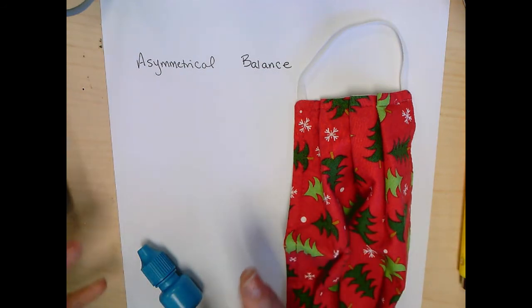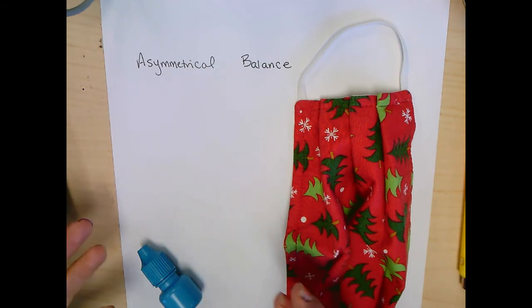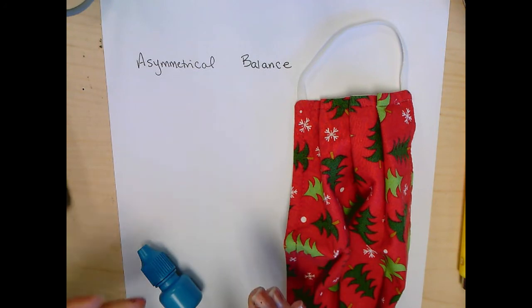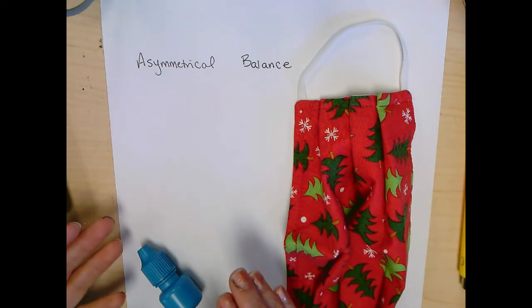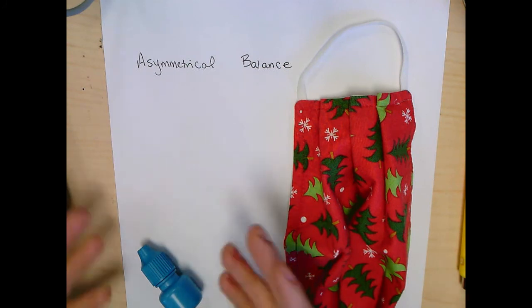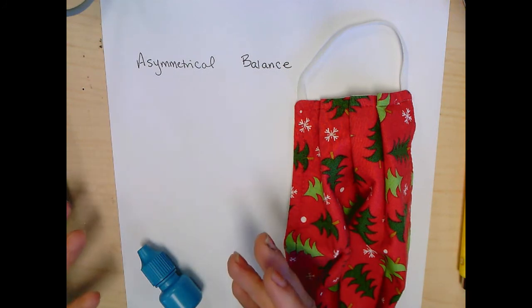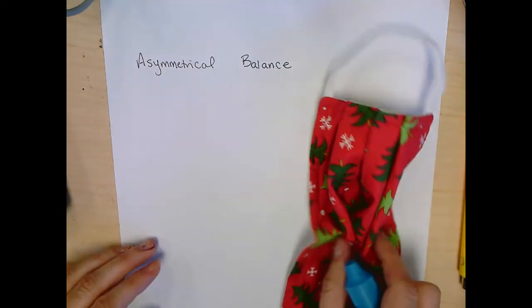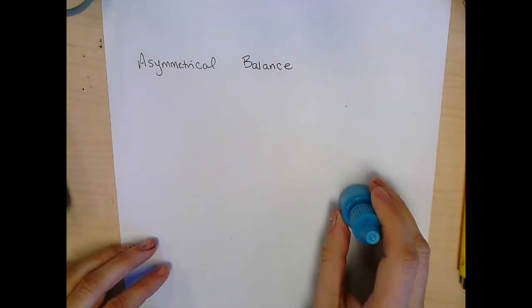So really think about having some balance by using some of the same elements on either side, and especially thinking about size, because if objects take up about the same amount of space, then you're going to have what feels like a balanced composition. And that is asymmetrical balance in a nutshell. Hopefully that makes sense to you guys.